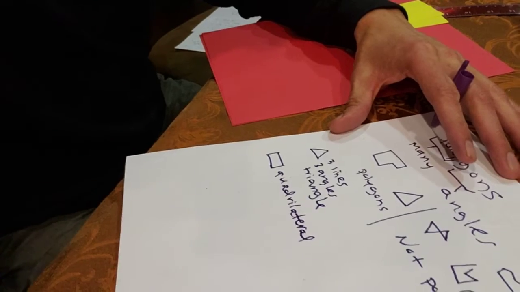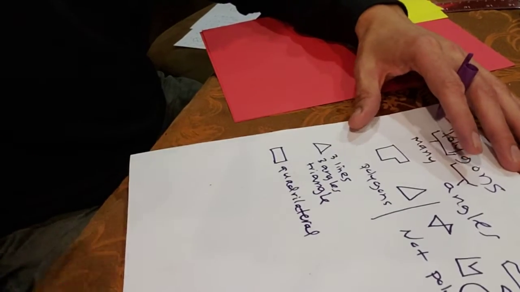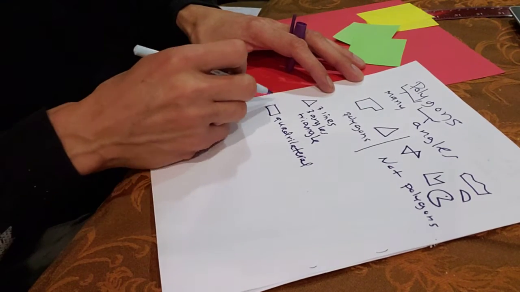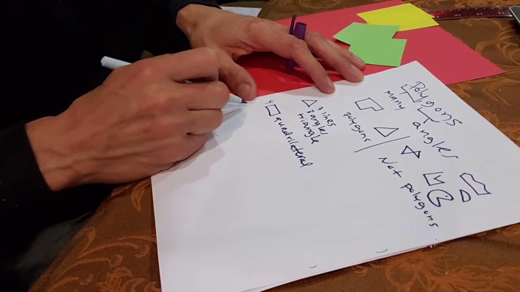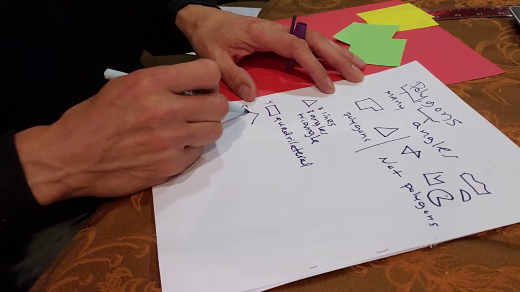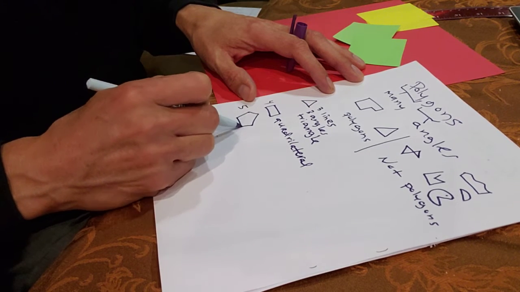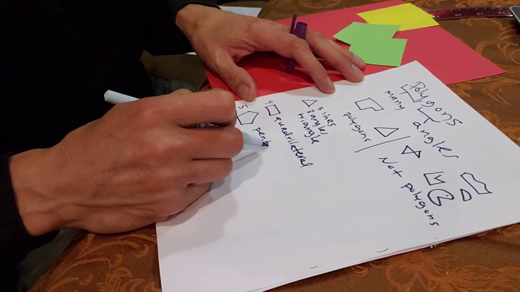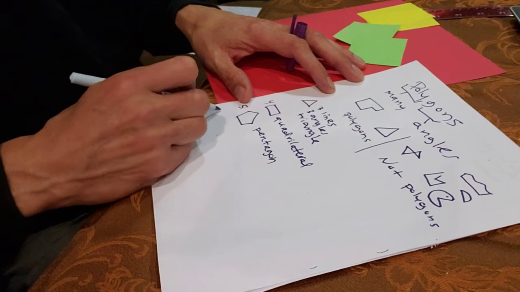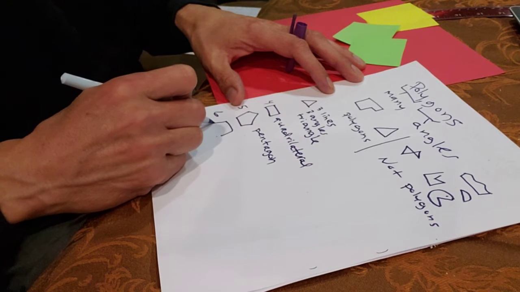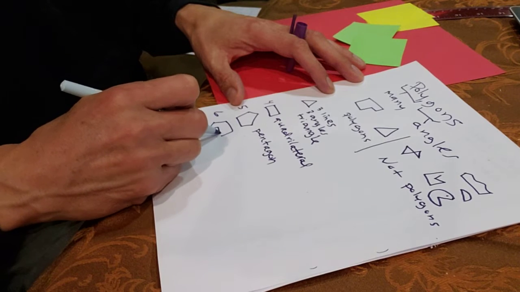If you move on to five lines and five angles, 1, 2, 3, 4, 5, here you have a pentagon. 6 sides, 6 angles, 1, 2, 3, 4, 5, 6.